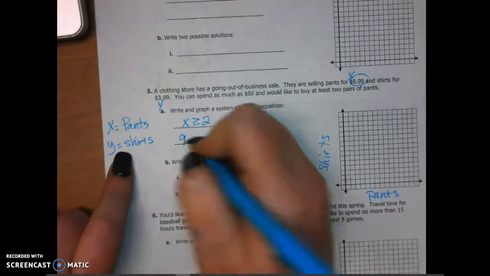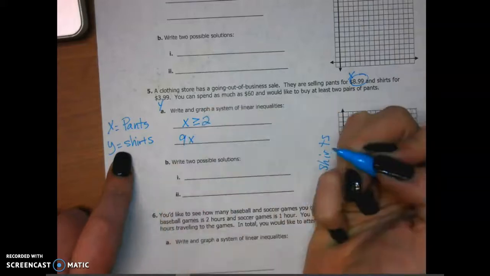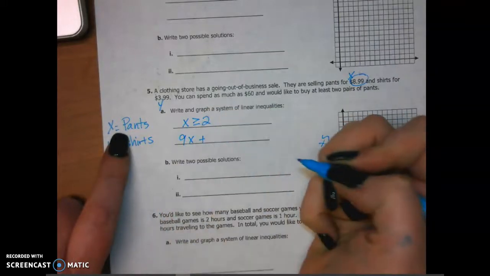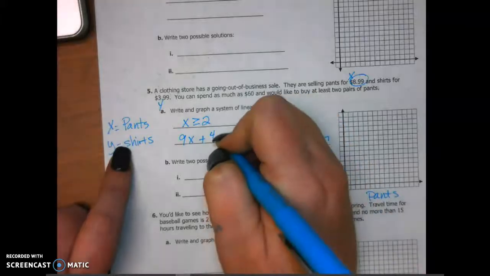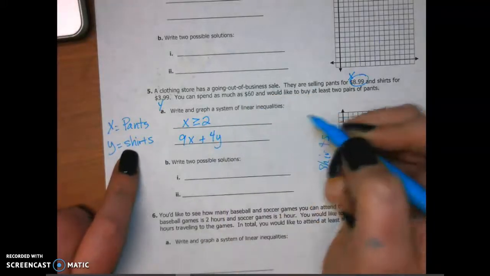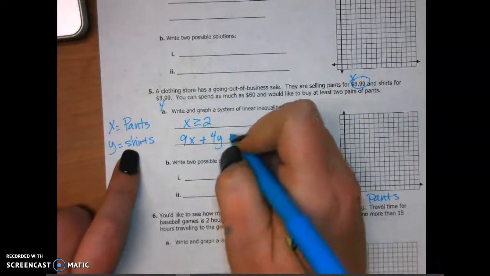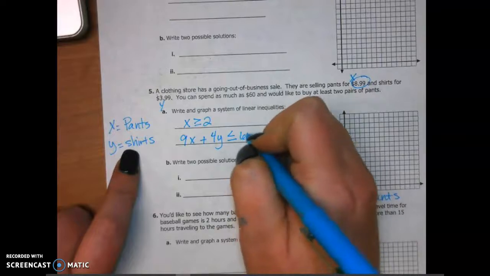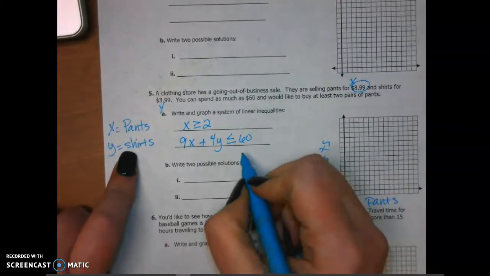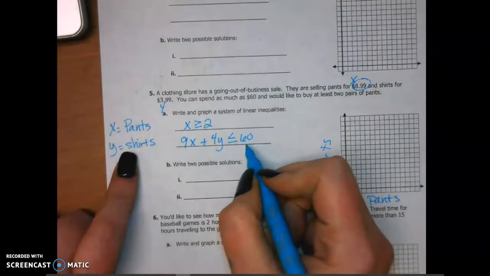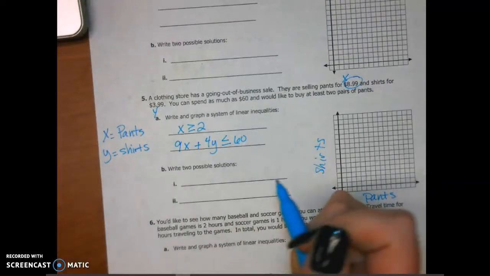I'm going to say $9 for my pants plus, I'm going to round again, $4 for my shirts. And then this is less than or equal to 60 because I don't have 61. I only have 60. All right, now again, standard form.